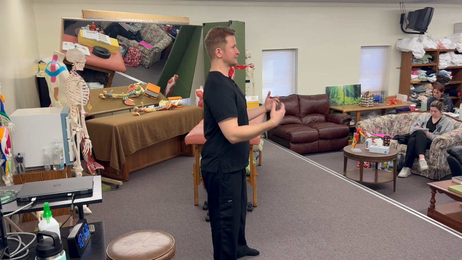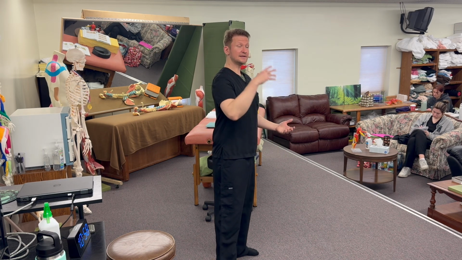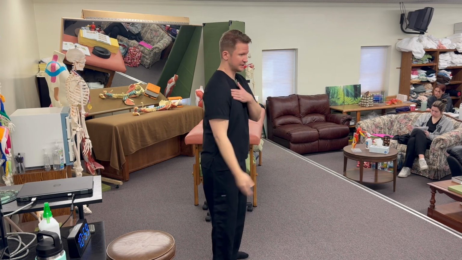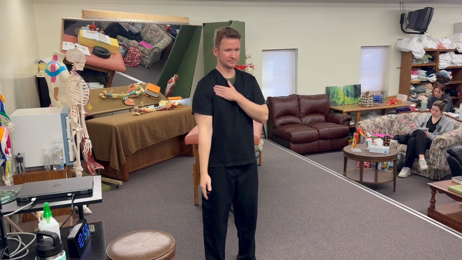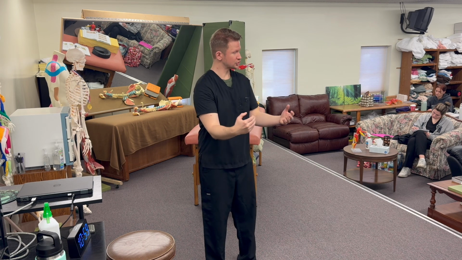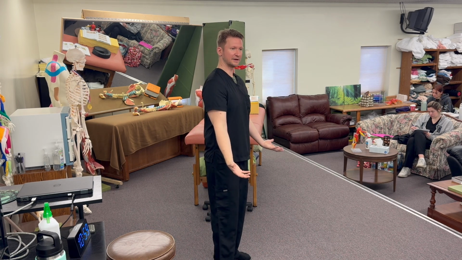So where are the caves? Where are the hills? Easy relative to this because I just told you where they are. So the caves will be shoulder, elbow, wrist. All the short stuff will be on the anterior side of the body.